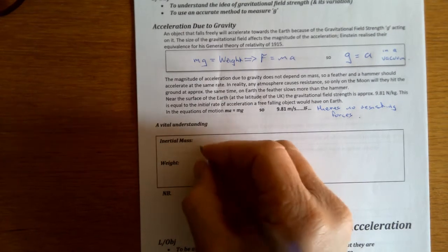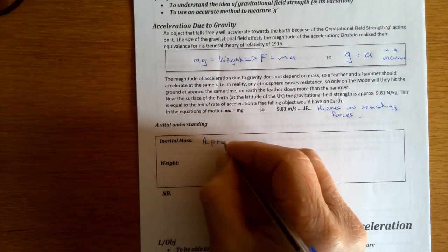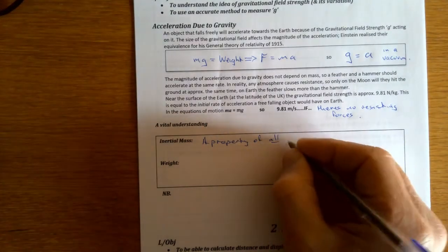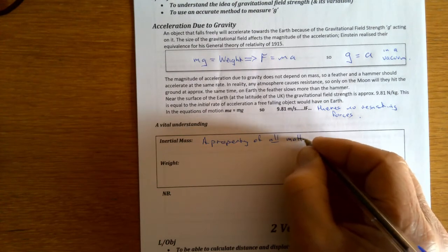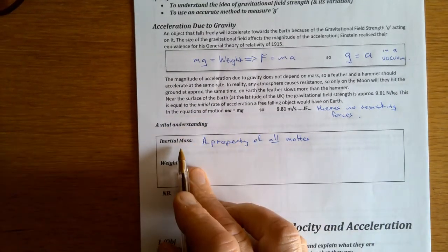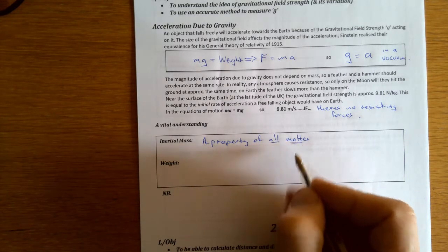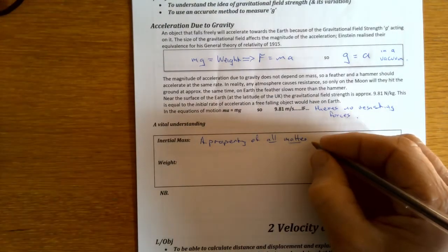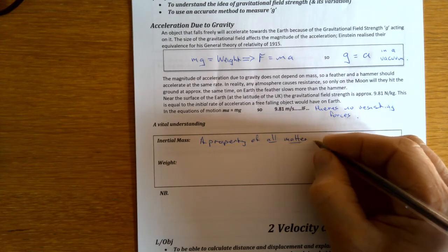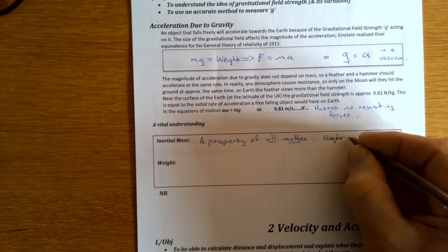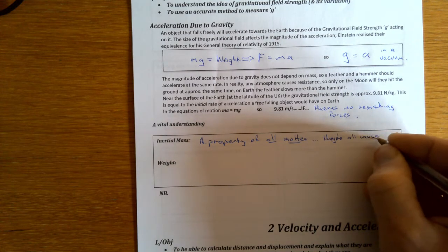Okay, it's a property of all matter, and that's crucial. Matter, mass, momentum, they actually all have the same stem words. Okay, but all matter is massive, it has mass. That is a scientific term, by the way, massive. Okay, so property of all matter, let's put that in to make it obvious, they're all massive.